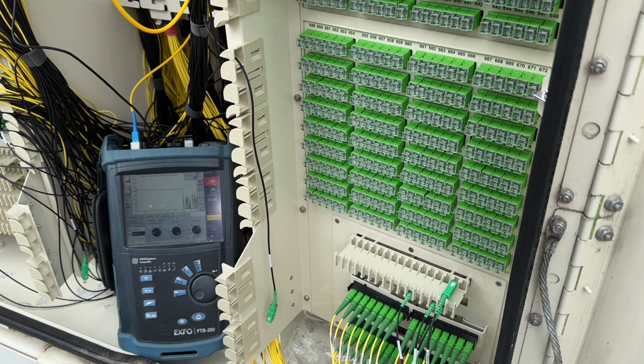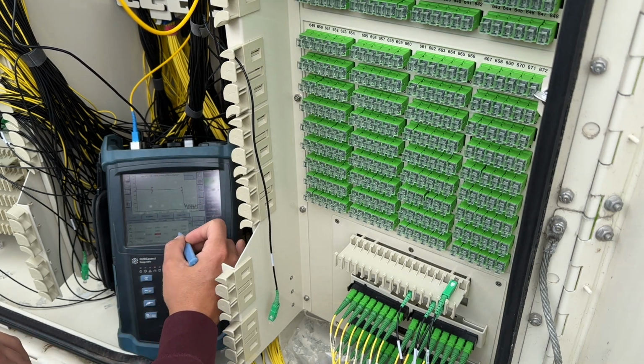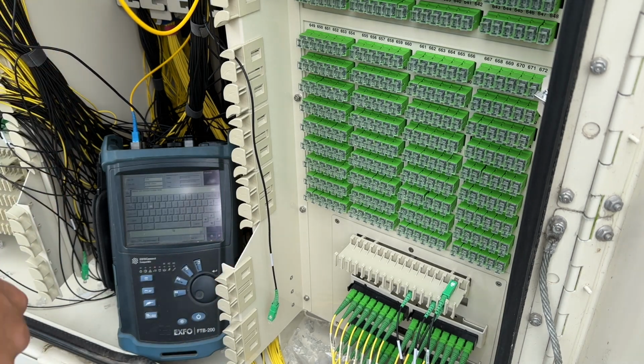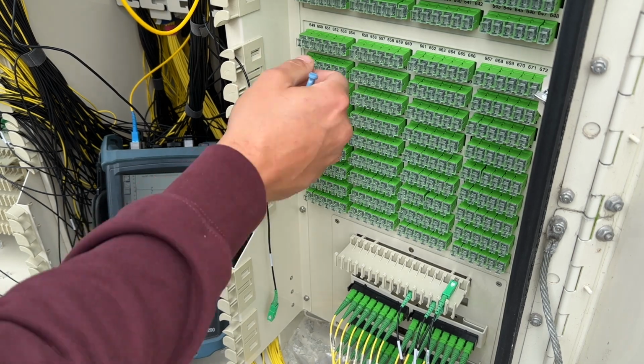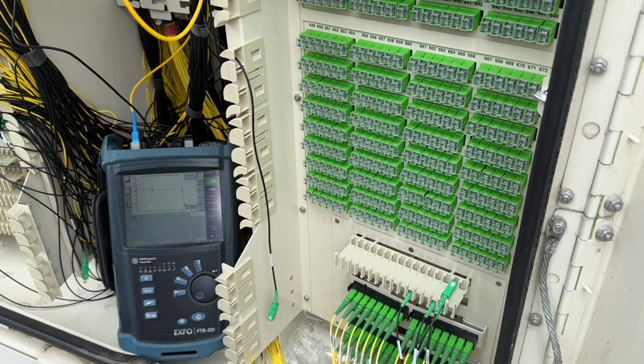Okay, you guys are able to see it pretty decently. That's good. All right, we're getting some more connector loss here. Distance is still looking good. Go ahead and comment on there. Quick save, on to the next. So this is the last fiber on this specific MPT.